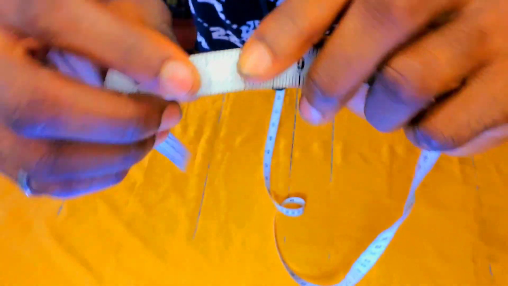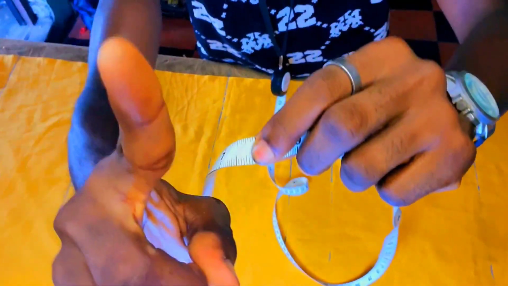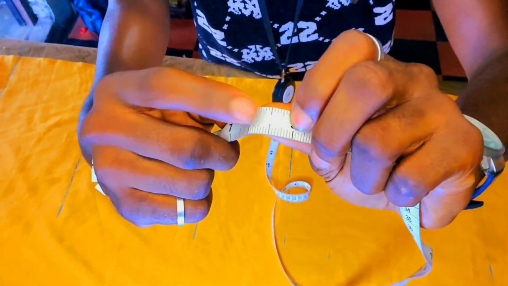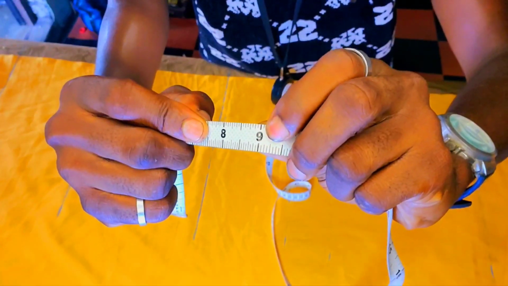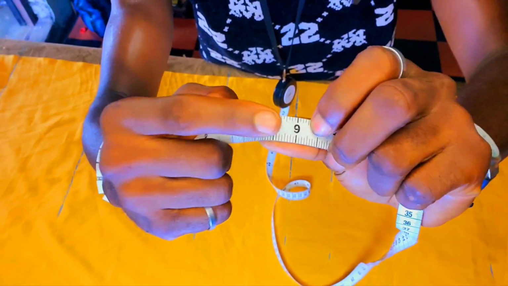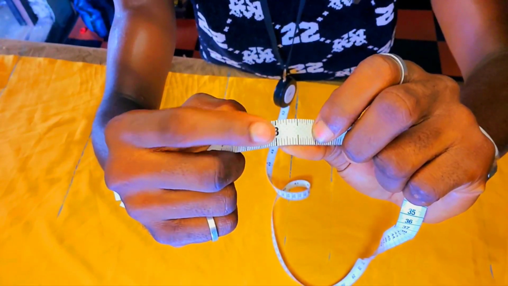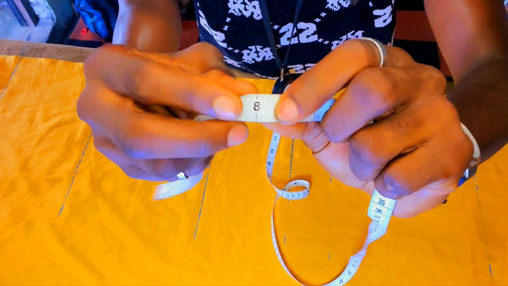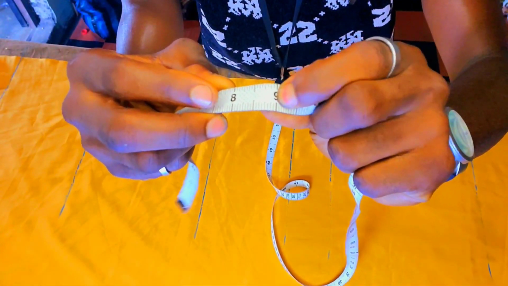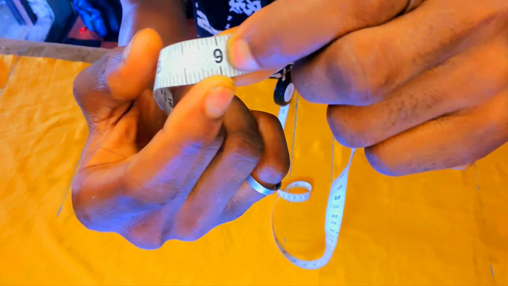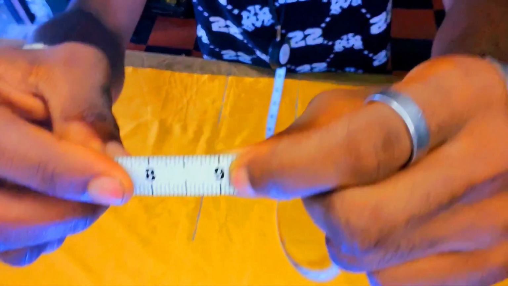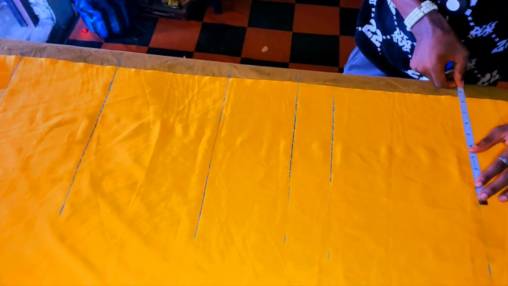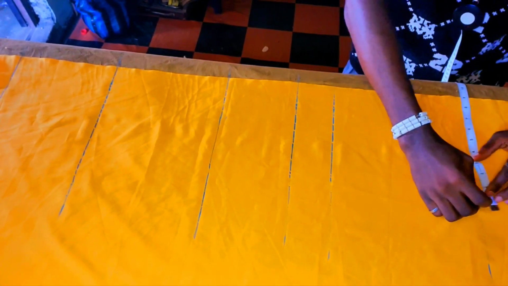So for the 8, you're going to add 1 inch to give us 9 inches. We won't place 8, we'll place 9, because our waist by 4 gives us 8 inches, so we are not going to place it as it is. We are going to add 1 inch. So we are using 9 inches. Hope that is clear now. So I'm going to be marking my 9 inches here.